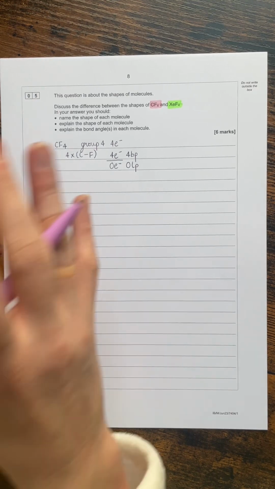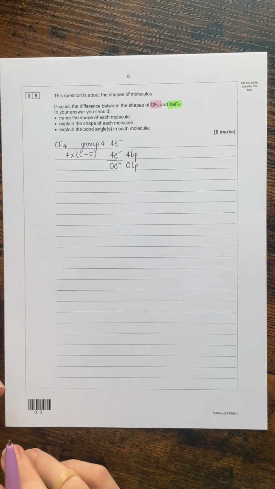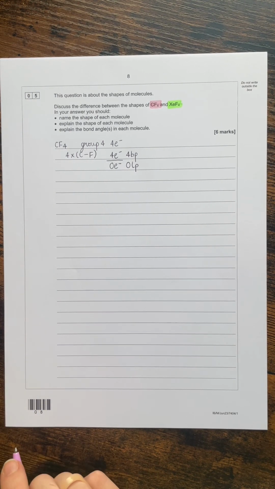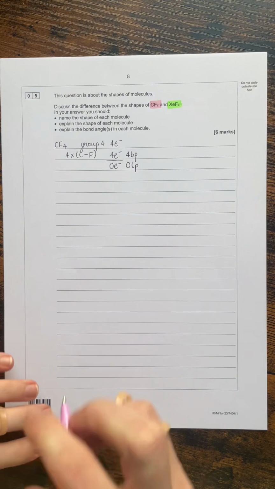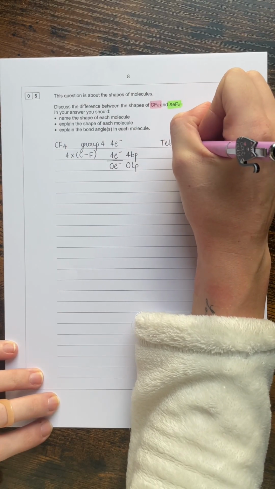And this is where, after we've applied this method, we then need to know off by heart the name of the shape that has 4 bonding pairs and no lone pairs. We would need to be able to obviously explain the shape. That's what we're going to be asked to do here. And we also need to explain the bond angle. So again, we need to know what the bond angle is in this particular shape. So at this point, I'm just going to name it here as tetrahedral.